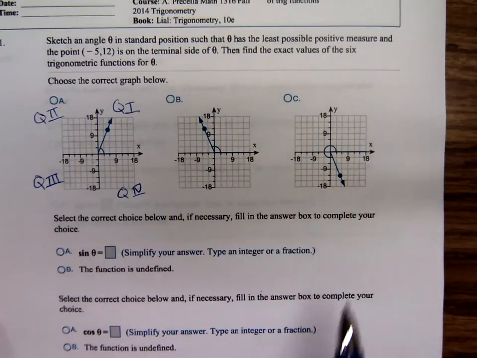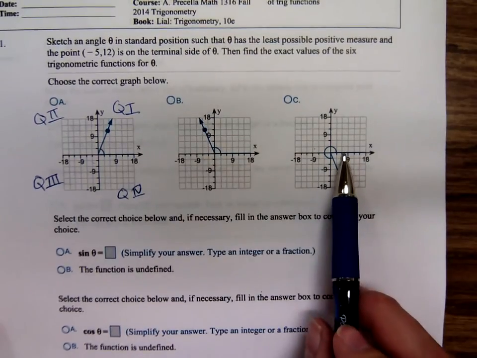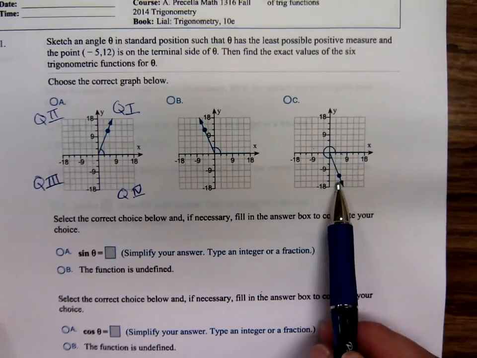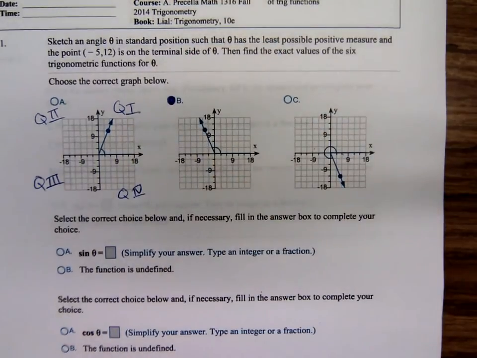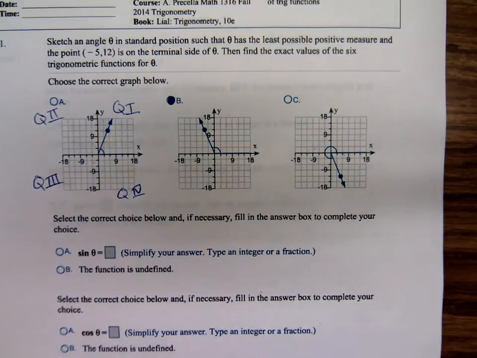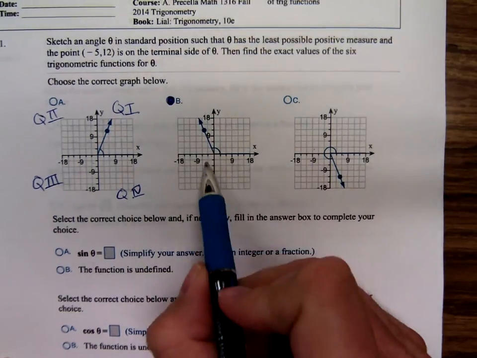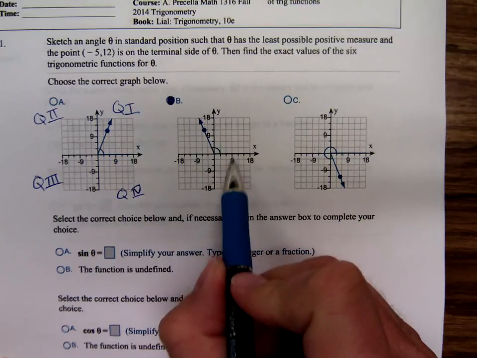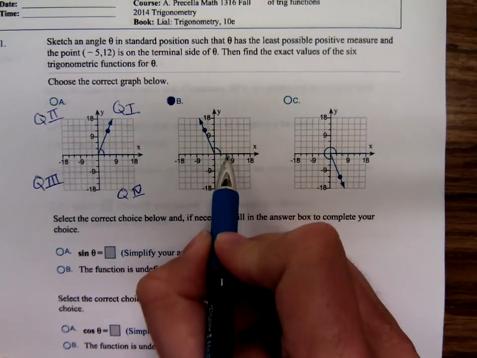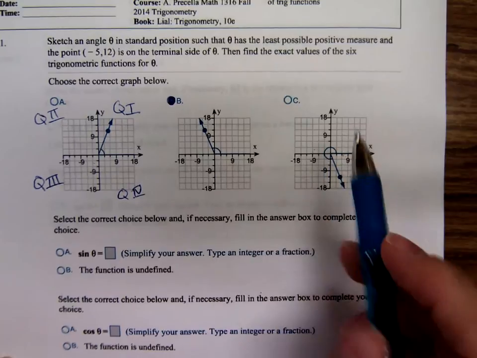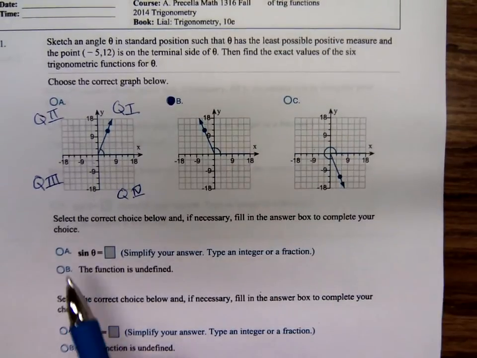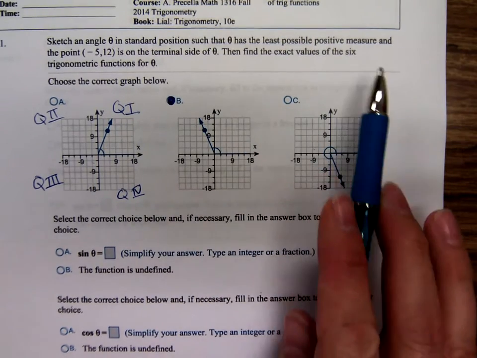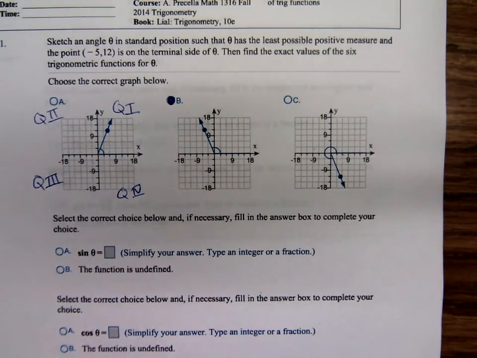(-5, 12) sure wouldn't be down here. This looks like they graphed (5, -12). So the answer here is B. And then after you draw the angle, notice you didn't loop around any, and also notice it moved in a positive direction. So that's why it says least possible positive measure. Now it says find the 6 trig functions. That's what we're about to do.